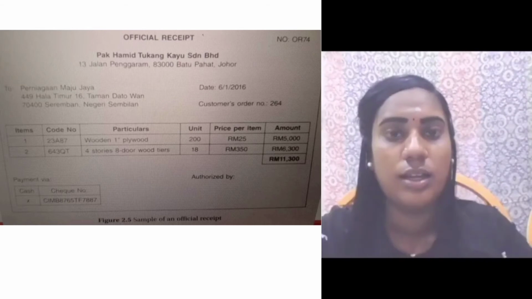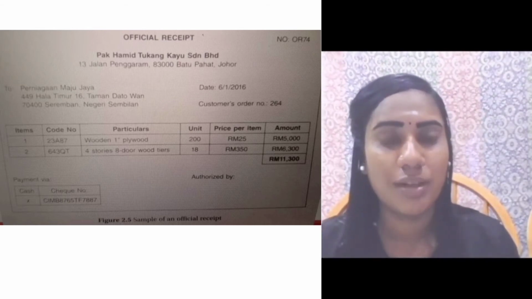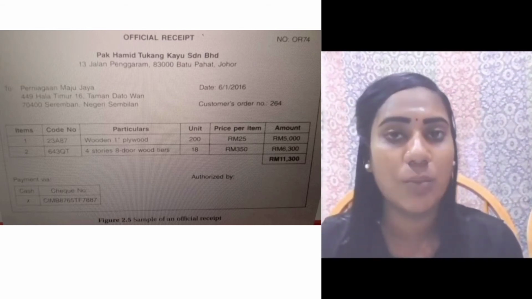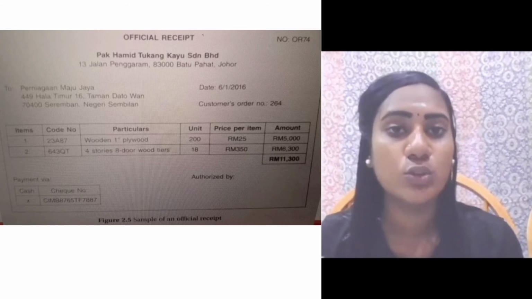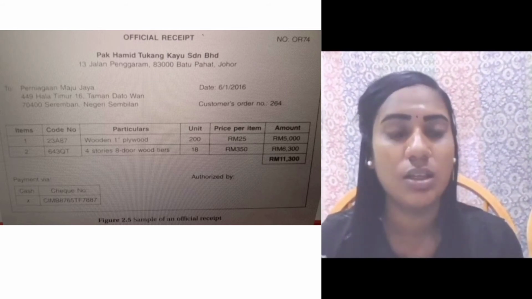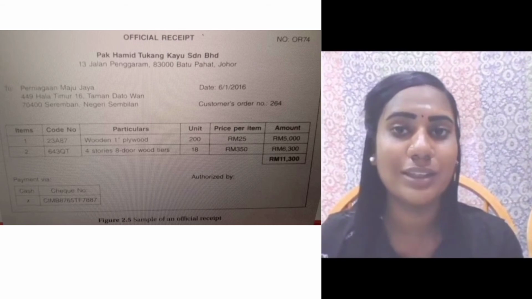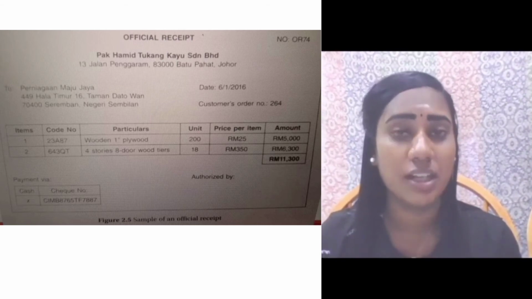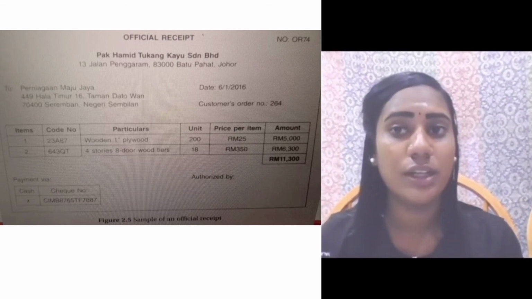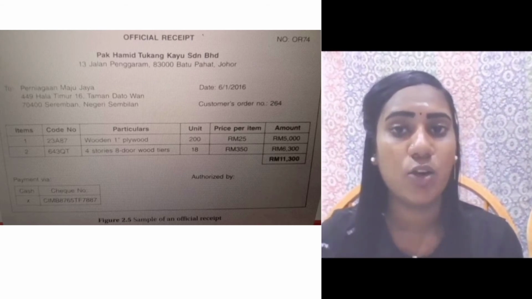Lastly, I am going to explain the document that is cash book. The official receipt document will be recorded in the cash book. Cash book is used to record all cash transactions of the business. Therefore, Kaizen shop needs to record cash sales into the cash book since the receipt was made in cash. Kaizen shop needs to record details in the cash column. This entry is made on the debit side.